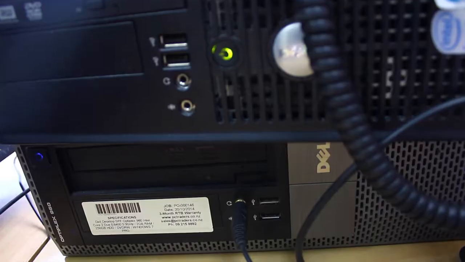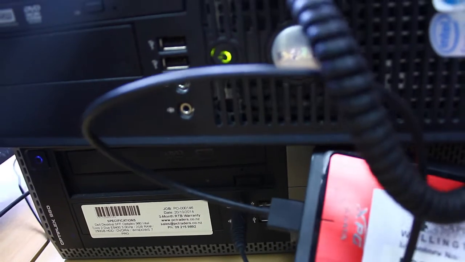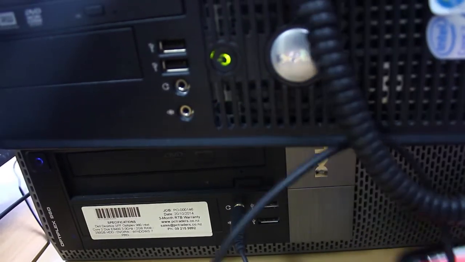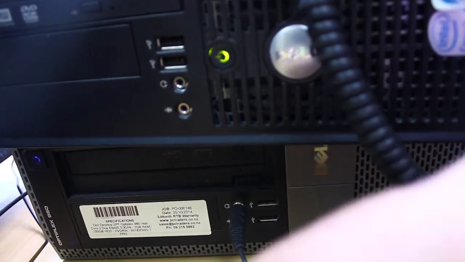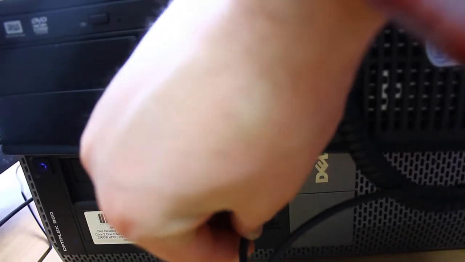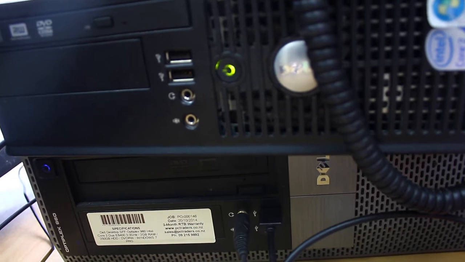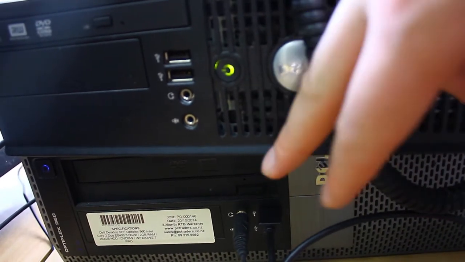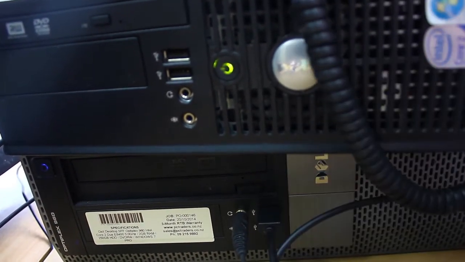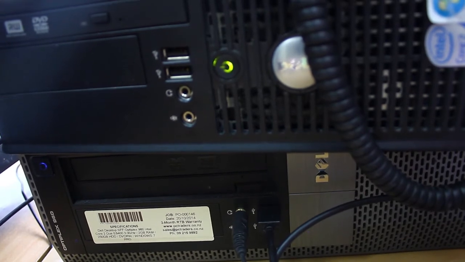Like this. Okay, so you get your external hard drive and you just try and plug it into the USB once again, okay? And make sure you get a good connection, and that will hopefully give your driver a good chance to let your computer use your hard drive.